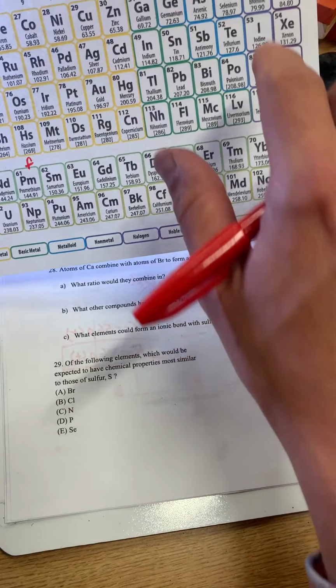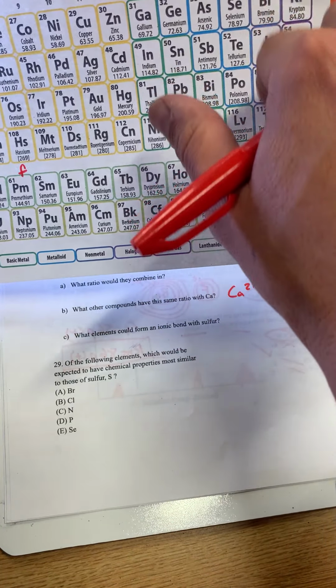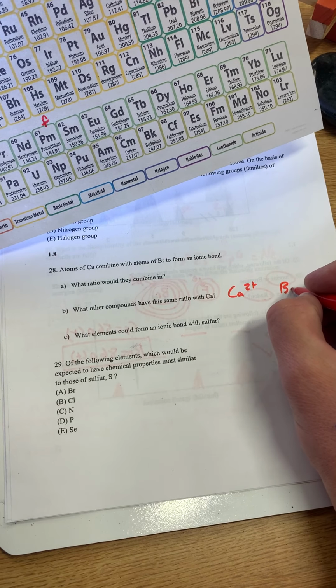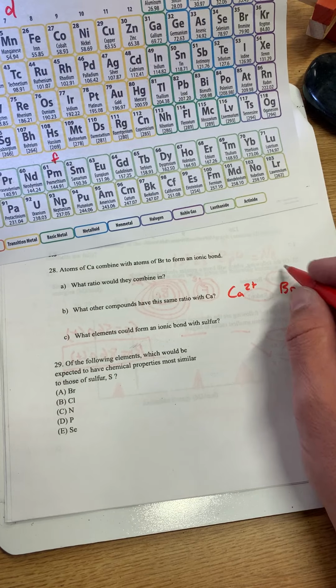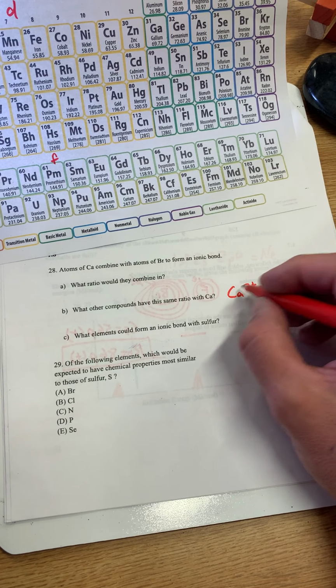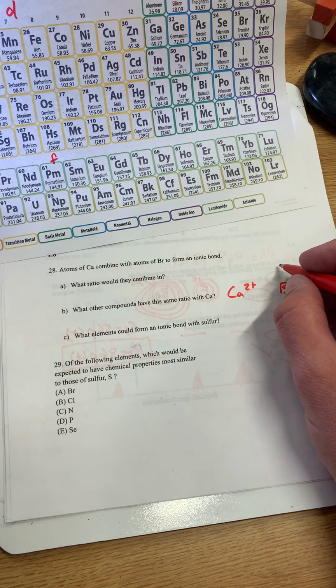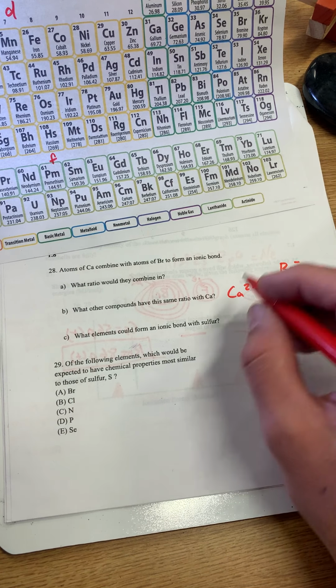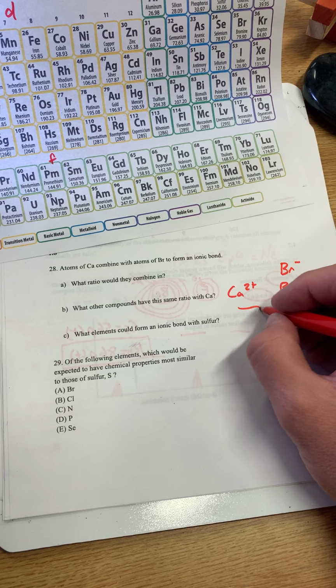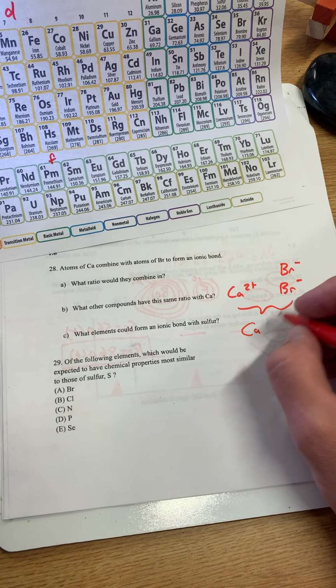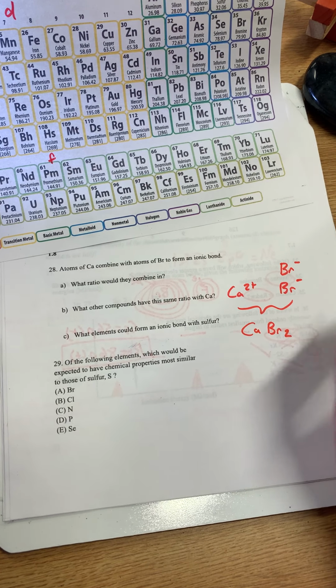What about bromine? Bromine is in group 7. It needs to gain 1 electron, so it will do that. So we put a little negative up here to show it gained 1 electron. So we need to balance these 2 out. So in order to balance this 2+ over here, we're going to need 2 bromines. So the formula would end up being CaBr2.